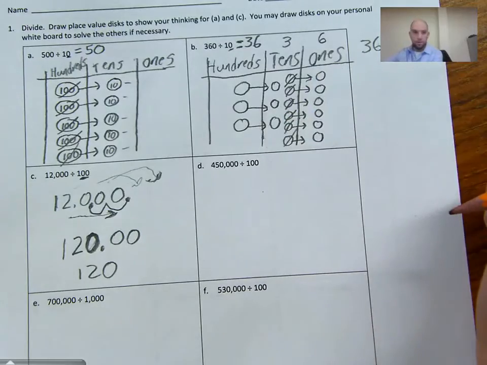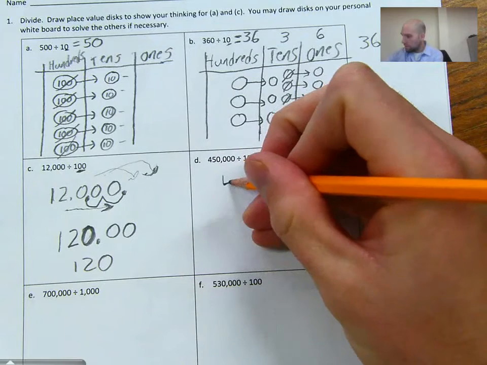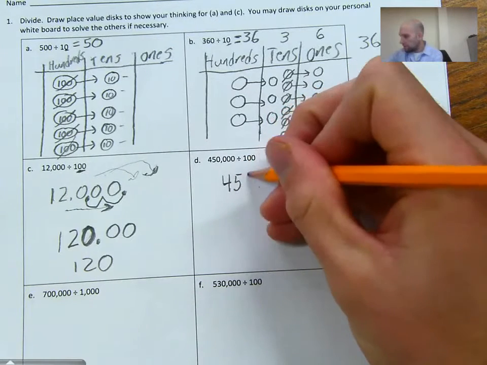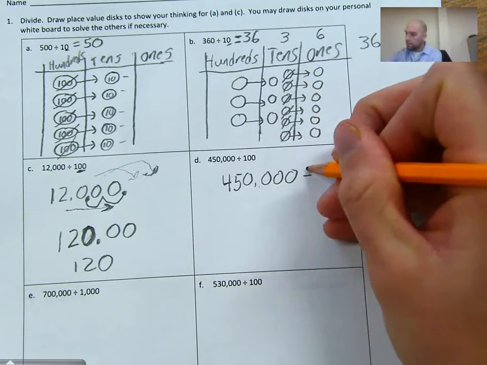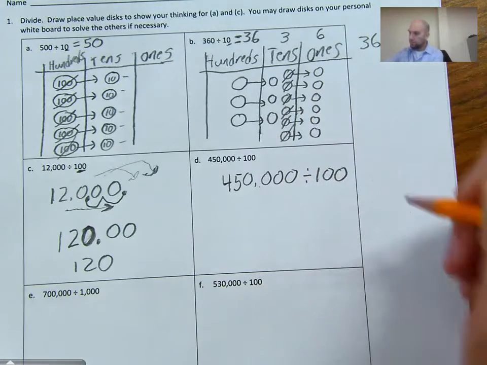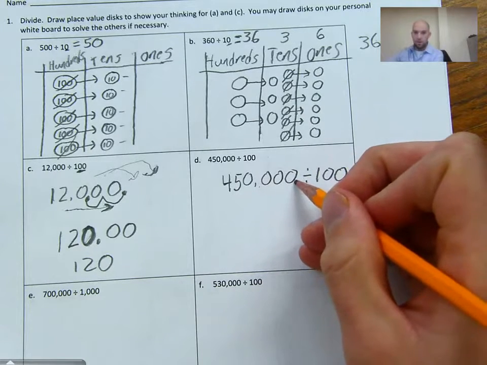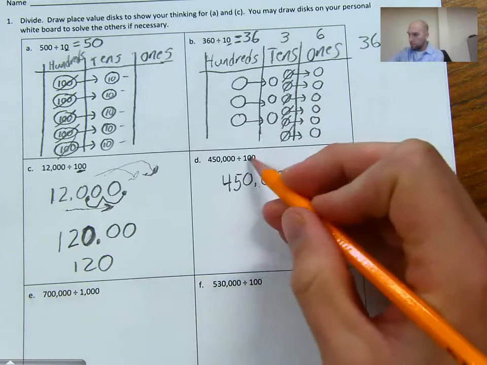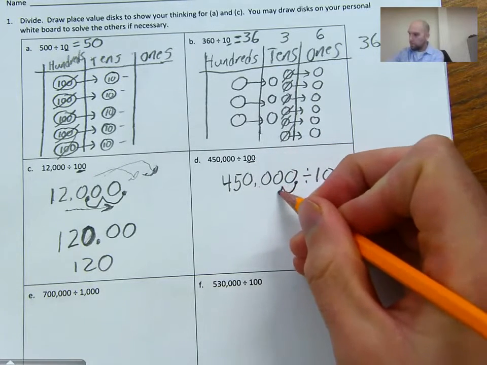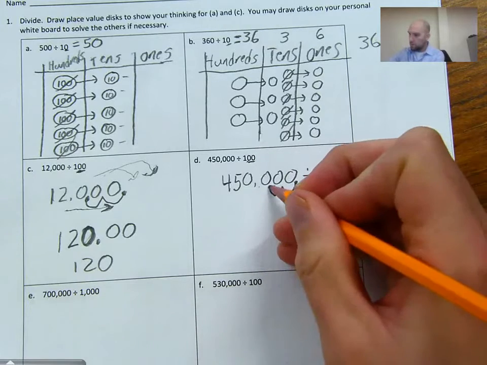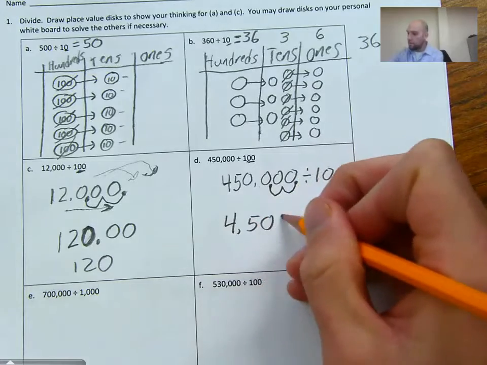So let's try with a little bit bigger number here. We have 450,000 divided by 100. Well, we have 450,000. Our decimal point is here. We're going to divide by 100. That'll give us 4,500.